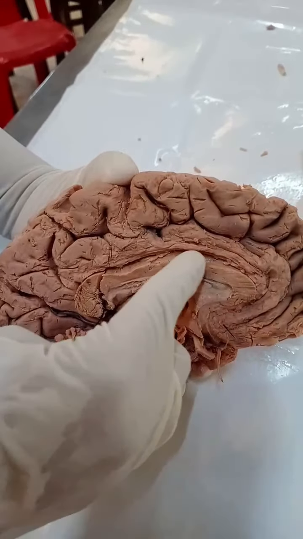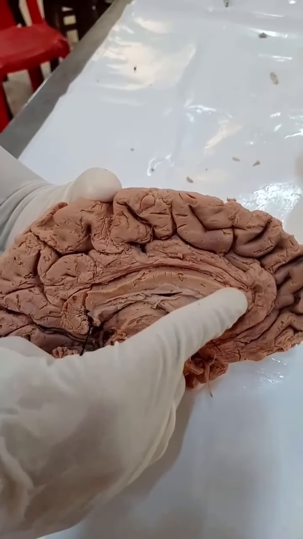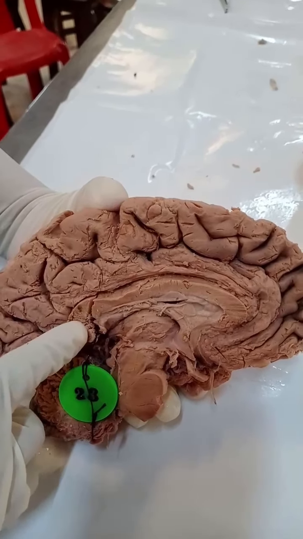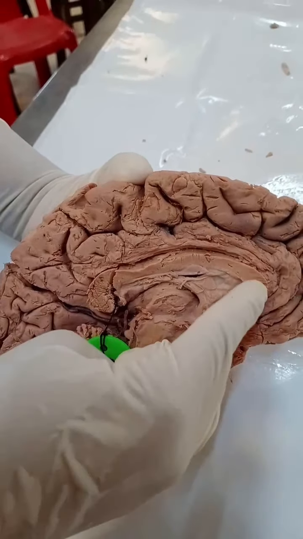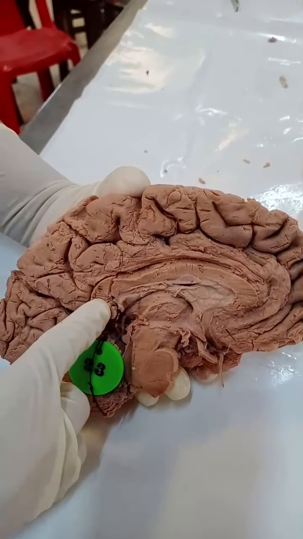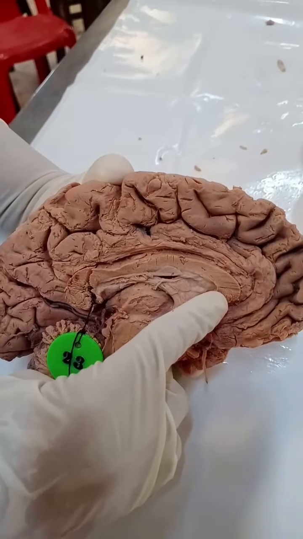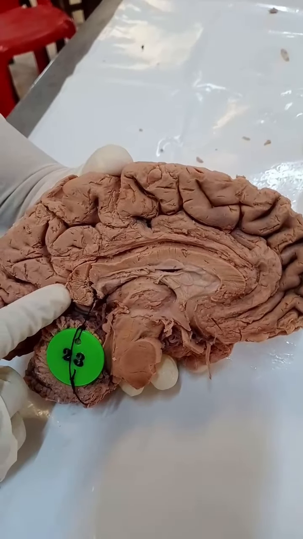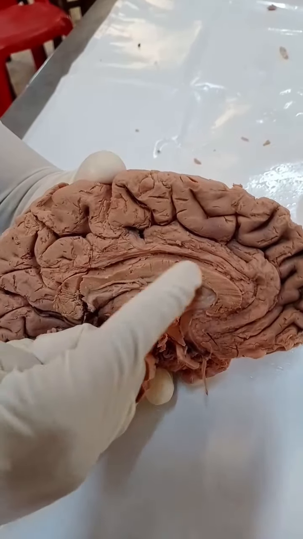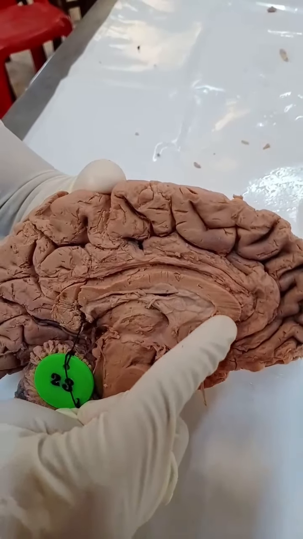Medial surface consists of this cut end of the cut part of the corpus callosum. So this corpus callosum is a C-shaped structure that we see in the medial surface, and it has got an anterior end and a posterior end and a body. This is the body of corpus callosum. This is the anterior end.